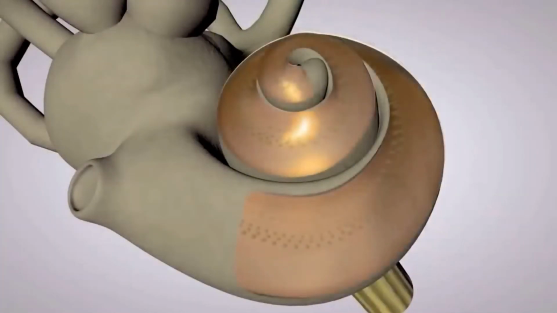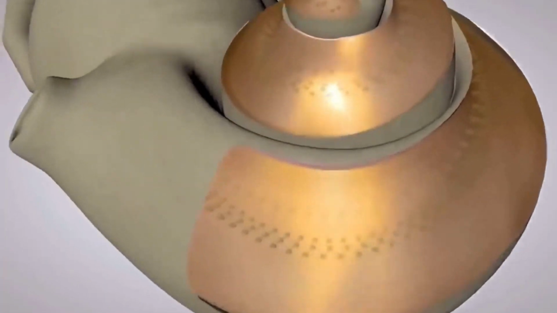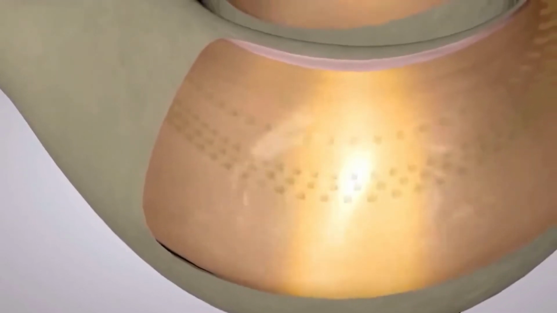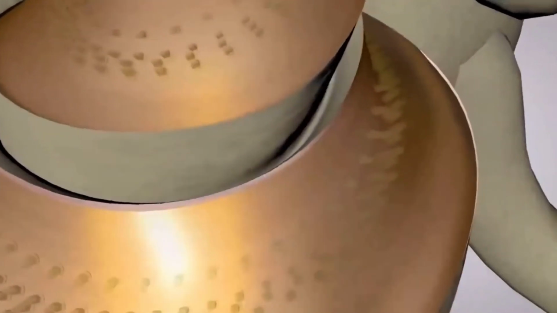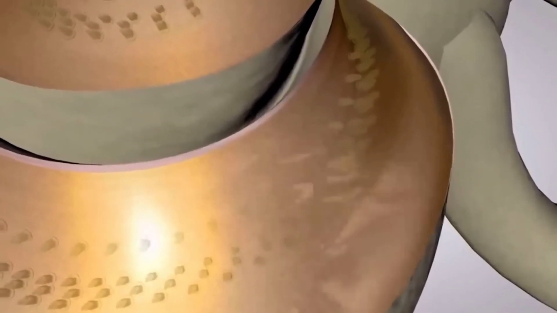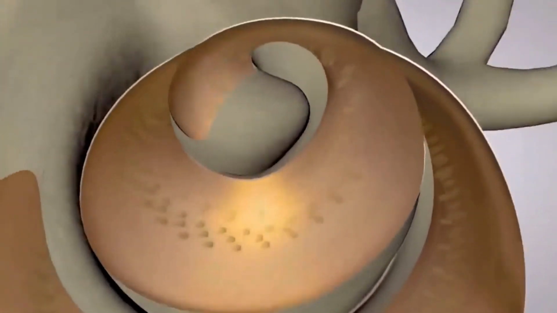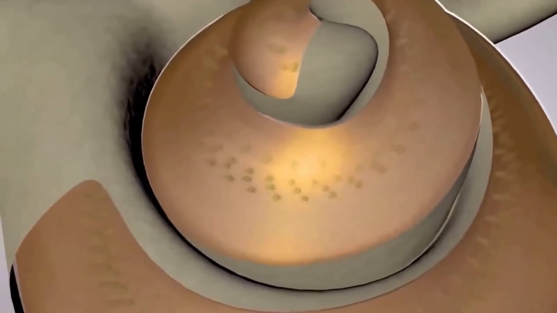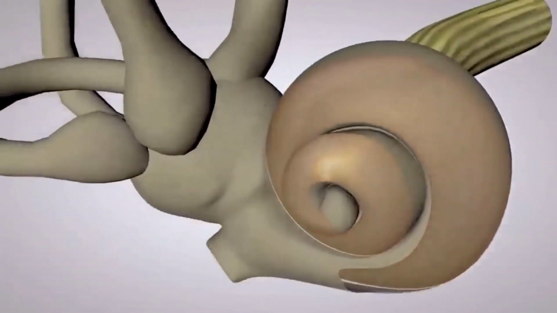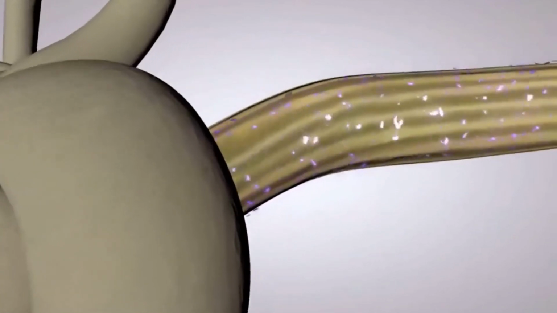Different hair cells respond to different frequencies of sound. The hair cells at the base of the cochlea detect higher pitch sounds such as a flute. The hair cells at the top of the cochlea detect progressively lower pitch sounds such as a trumpet, and at the very top, or apex, of the spiral the hair cells detect the lowest pitch of sound such as a tuba. The auditory nerve carries the electrical signals to the brain, which interprets the messages as sounds that we recognize and understand.